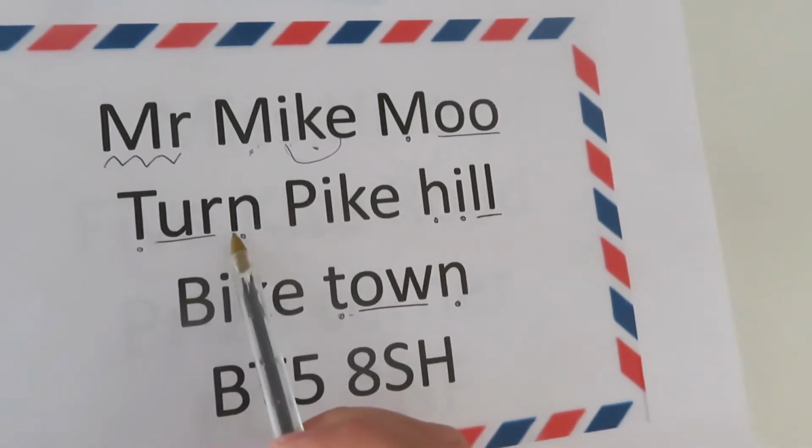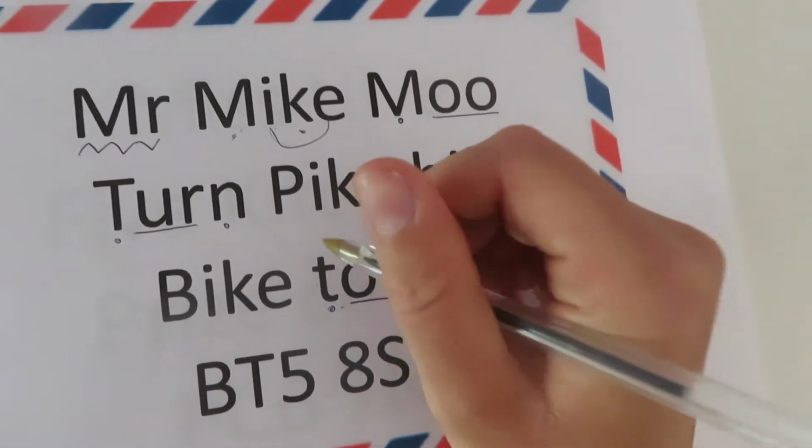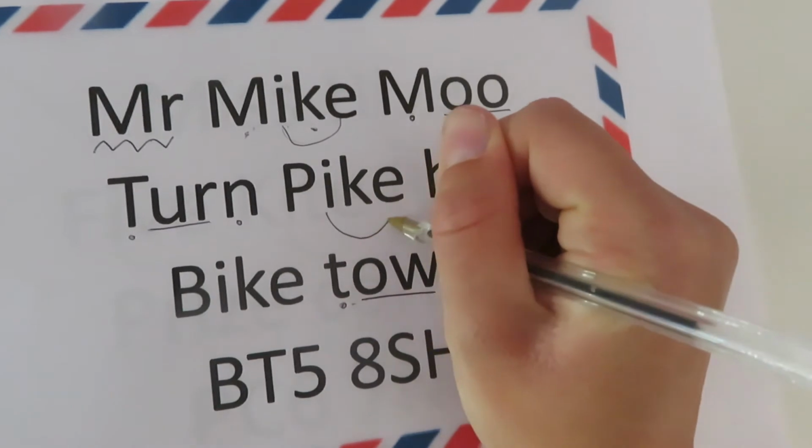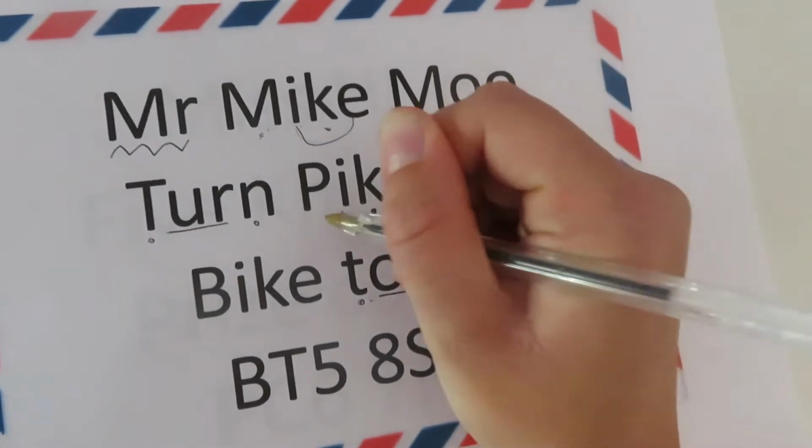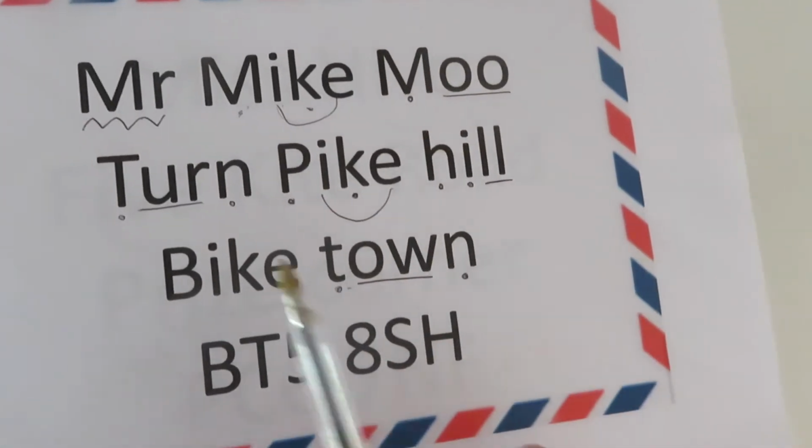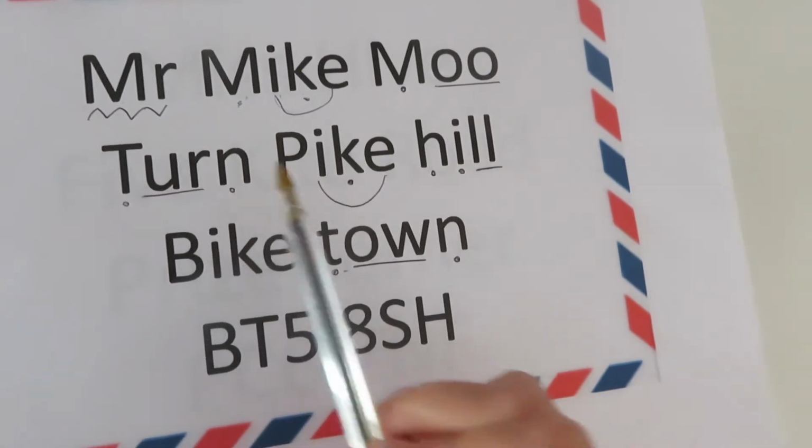Turn. Oh, split digraph here. Let me add that sound button in. That's going to help me to read this word so much better. Turn.